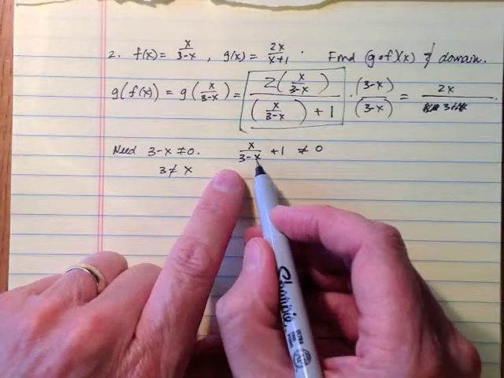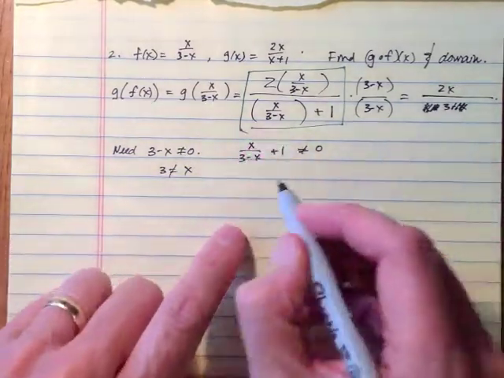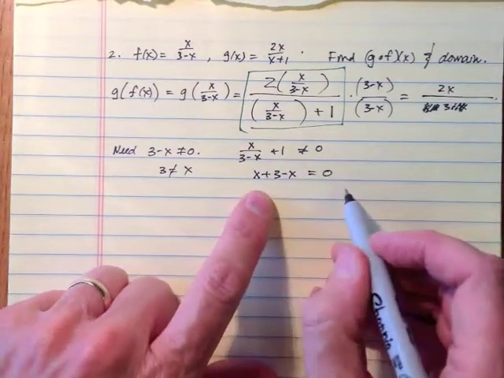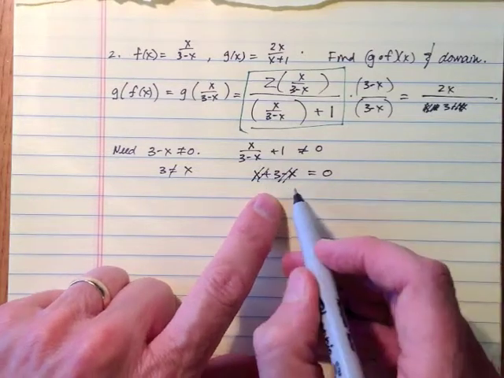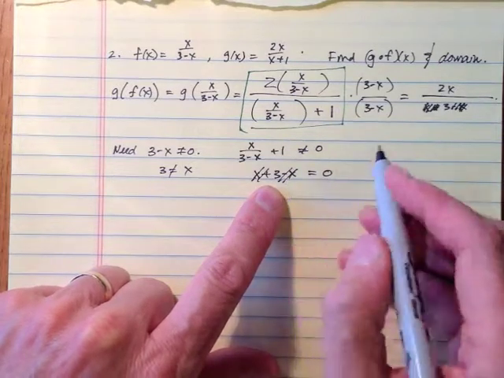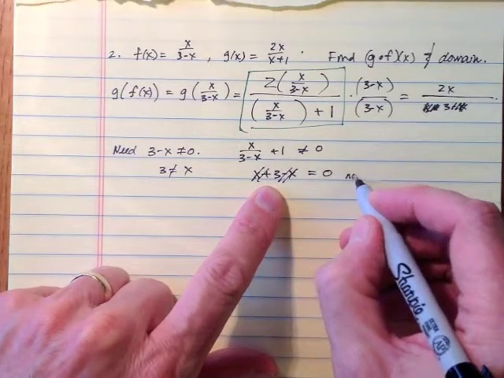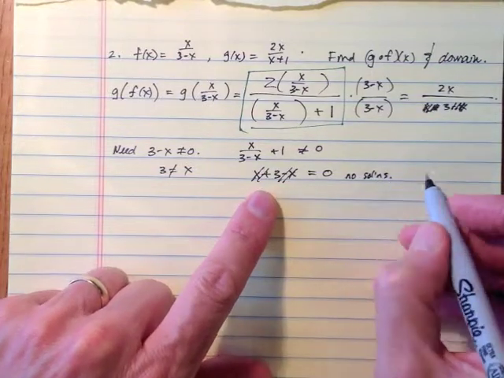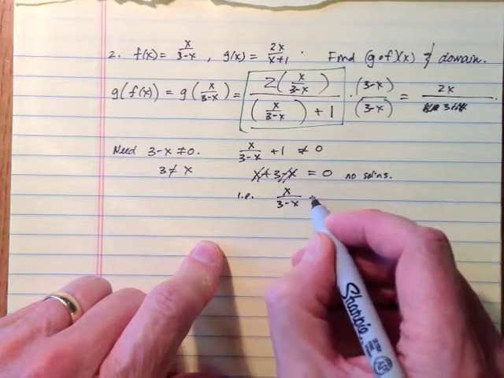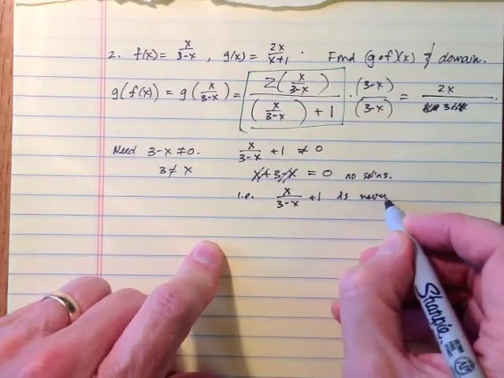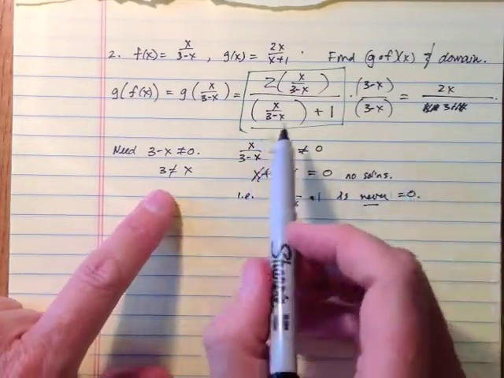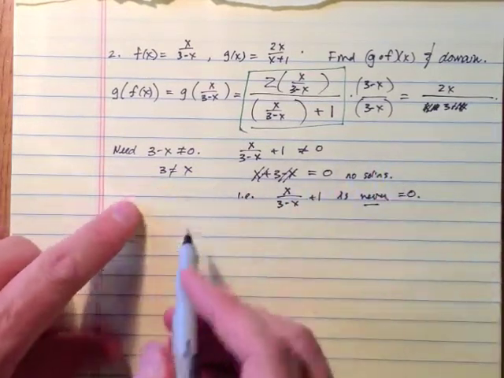Let's multiply both sides by 3 minus x. I did that earlier. And I got x plus 3 minus x. I want to know, where does that equal 0? Well, the x's cancel on this equation. If I set this equal to 0, it turns out that 3 equals 0. That has no solutions. That is, x over 3 minus x plus 1 is never equal to 0. So the only condition placed on the domain is by the little fraction. The domain is all real numbers except x equal 3.